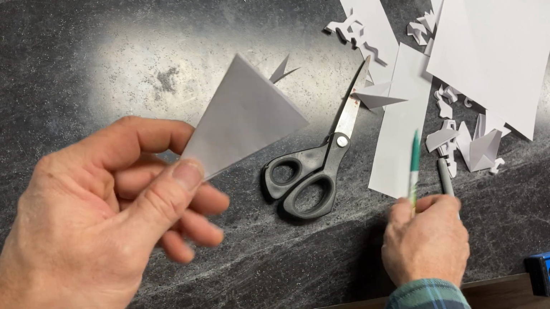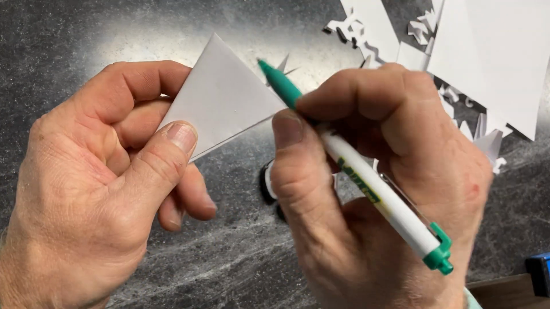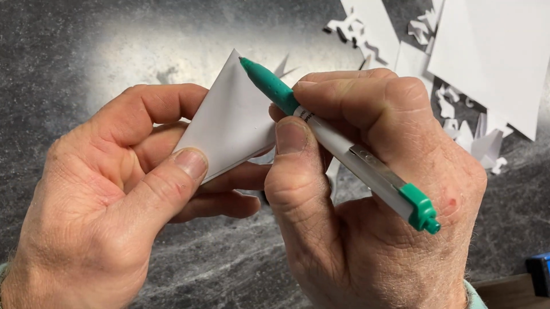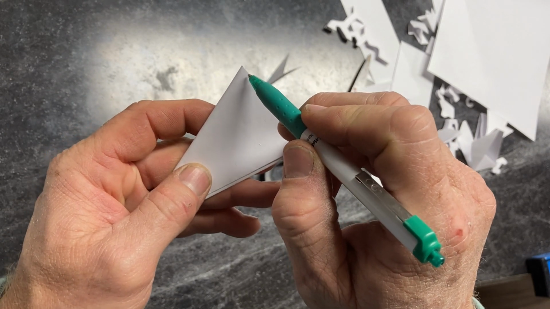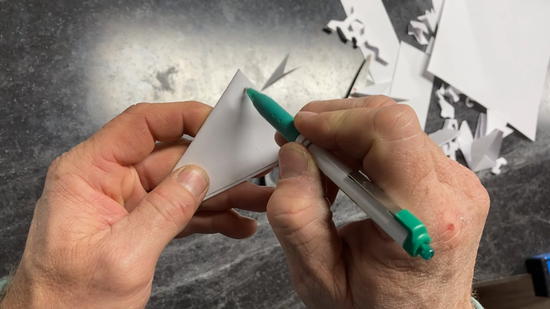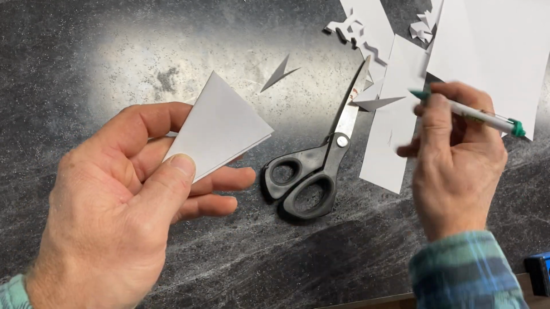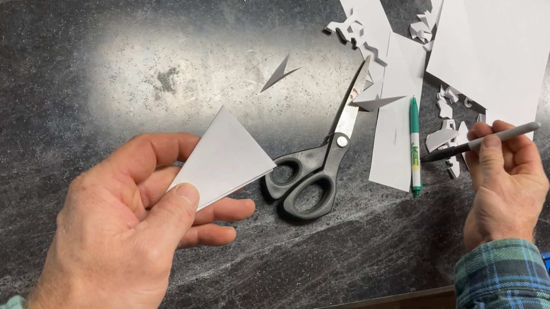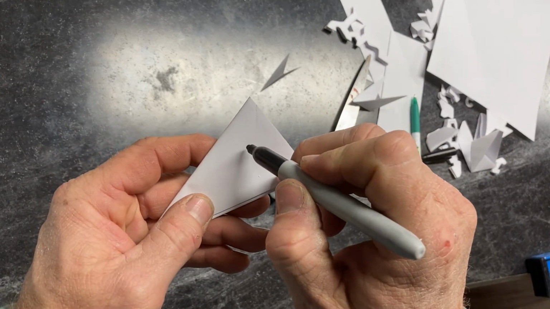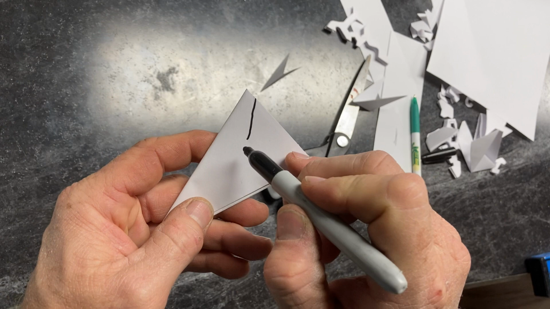Okay, so I'm going to draw out a design just to show you. You don't have to draw. You can just start cutting and experimenting if you want. I'm going to make kind of a pointed star. So I'm going to start out here, and let me get this where I'm going to just kind of make it. Let me use my Sharpie so you can see a little better. So I'm going to make a cut, something like that.